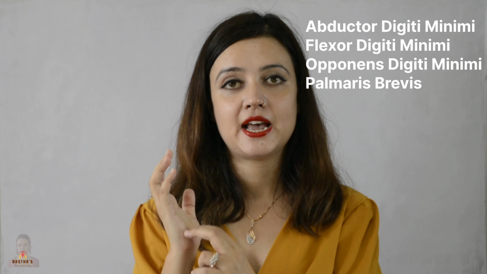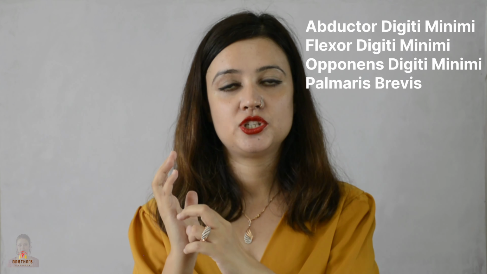So all these muscles have digiti minimi in the end. Digiti minimi is nothing but the little finger, and the first name of it represents the action that the muscle does. The first muscle, that is flexor digiti minimi, is responsible for flexion of the little finger. The abductor digiti minimi is responsible for abduction of the little finger. The opponens digiti minimi is responsible to cause the opponens function or the opposition function, and the last one, that is palmaris brevis, is responsible for helping the palmaris longus in causing the gripping action of the hand.